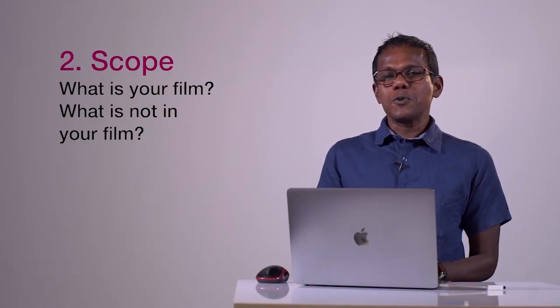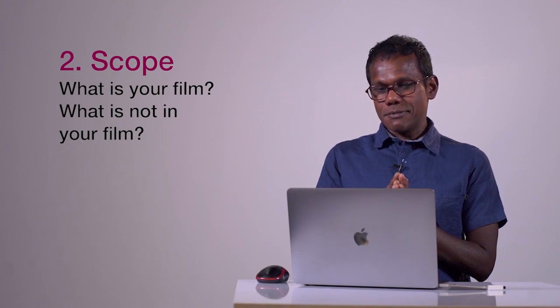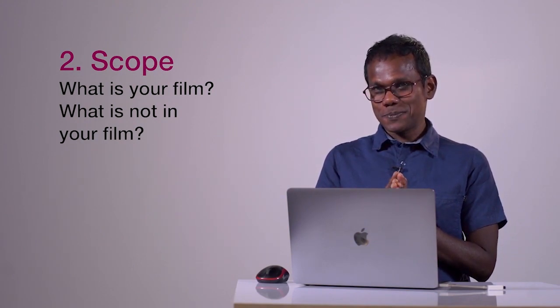For example, let's imagine a story with a lot of historical background information. Of course, as a storyteller, you can't bring all that background information into the story. You have to pick and choose and focus only on certain aspects of the story. I ask two questions. What is your film? What is not your film?